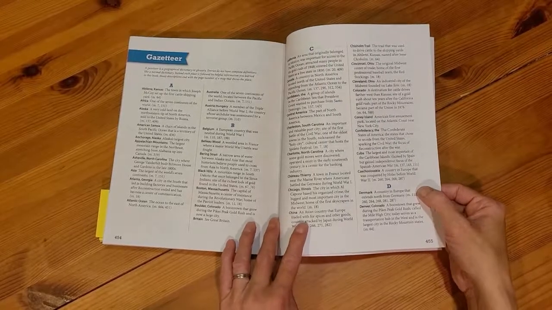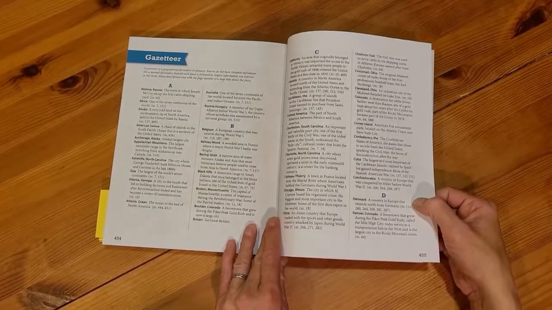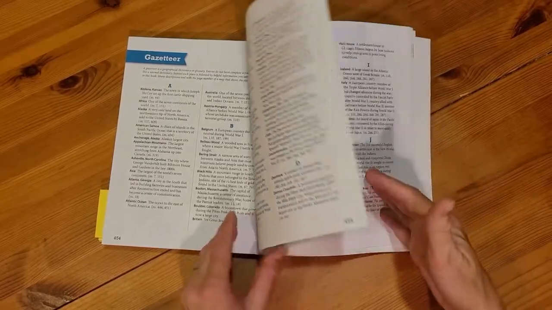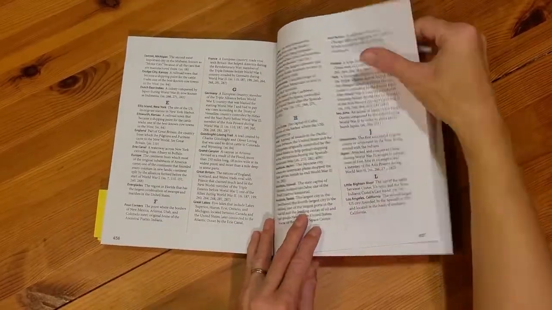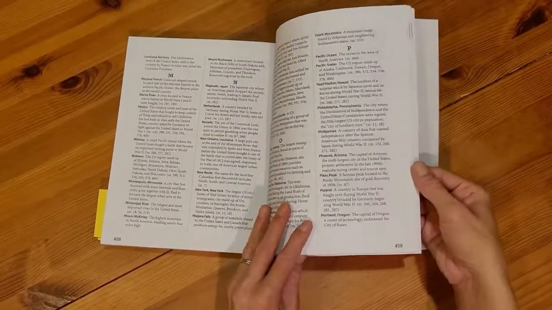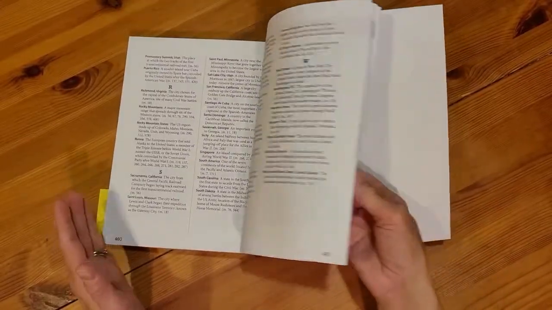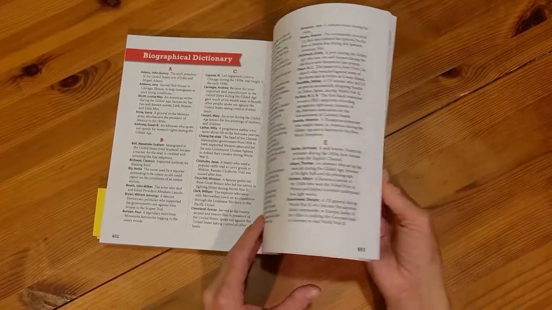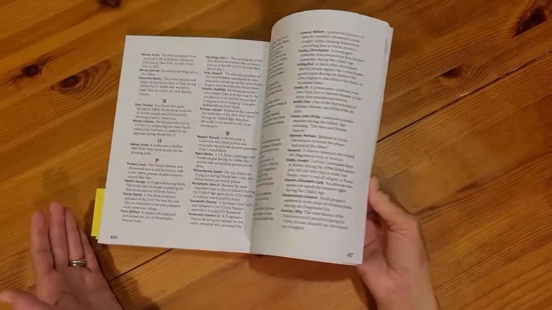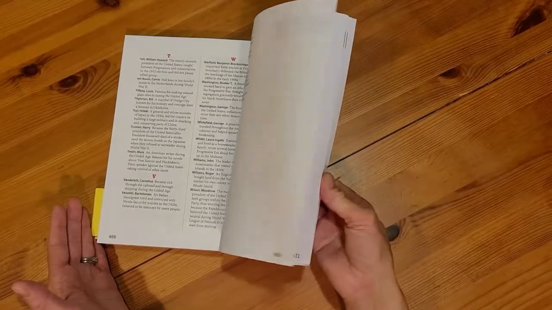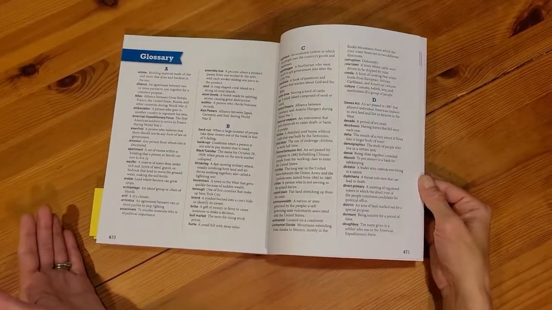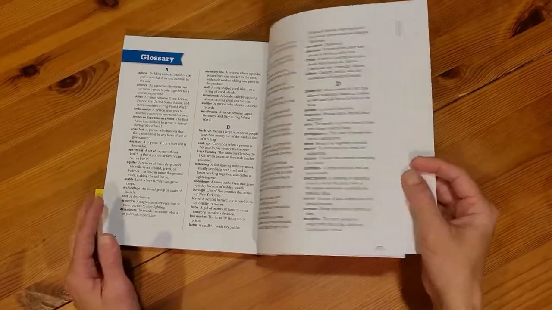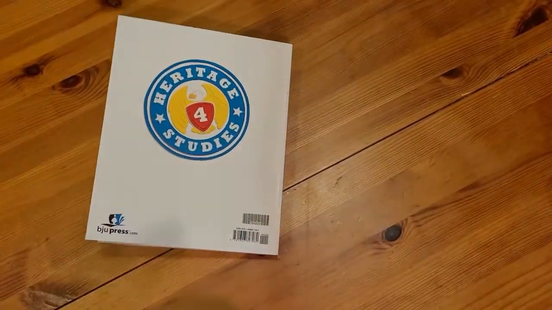We also have our gazetteer, which is a geographical dictionary or glossary. And we have the biographical dictionary. And we even have a glossary at the end of this book. So lots of resources in the back of the student textbook.